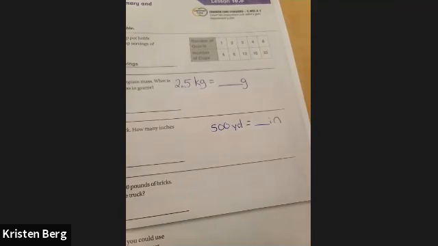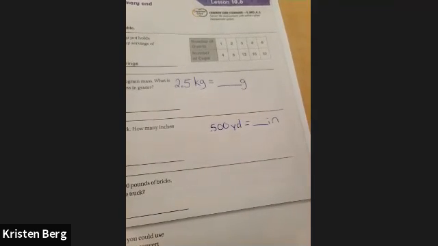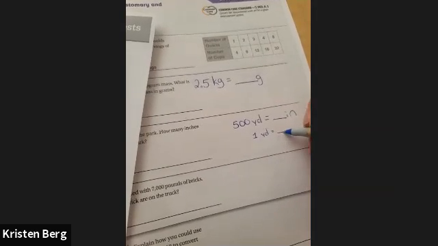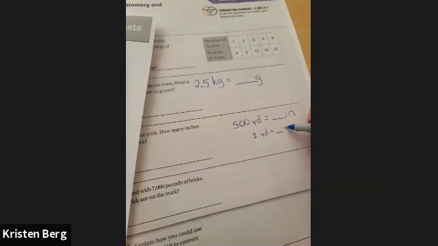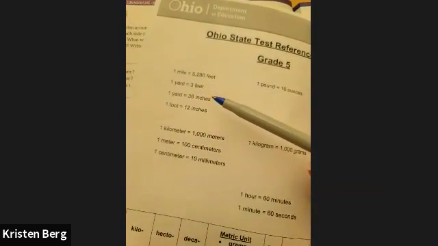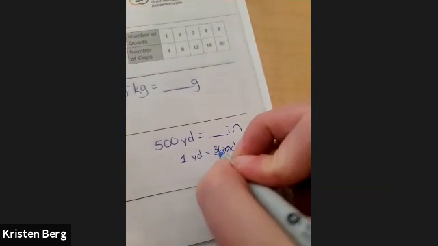Now, just to save you some time, if you are going yards to inches, so 1 yard in inches, I have that here just in case you guys can't find it. It is 36 inches in 1 yard. So we are going to figure out what 500 yards is. So keep that in mind. You are not done solving that though. So make sure you figure that out.